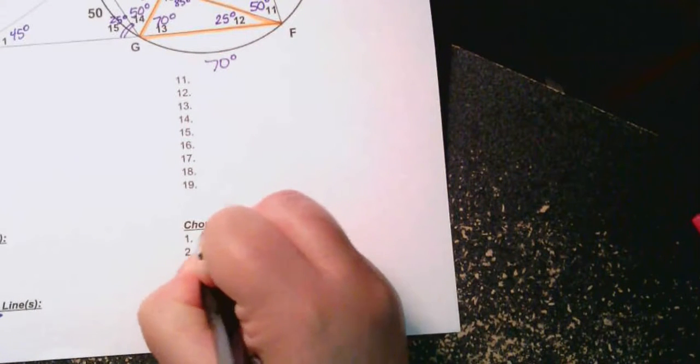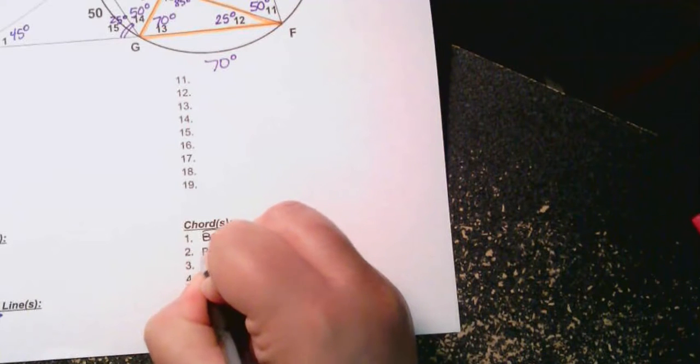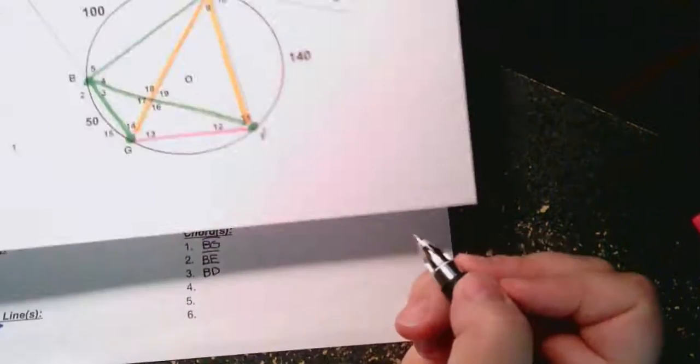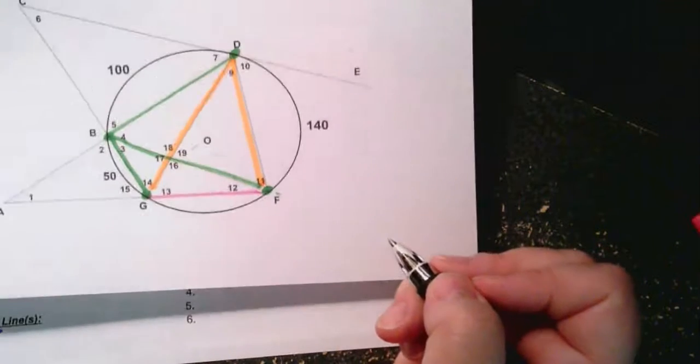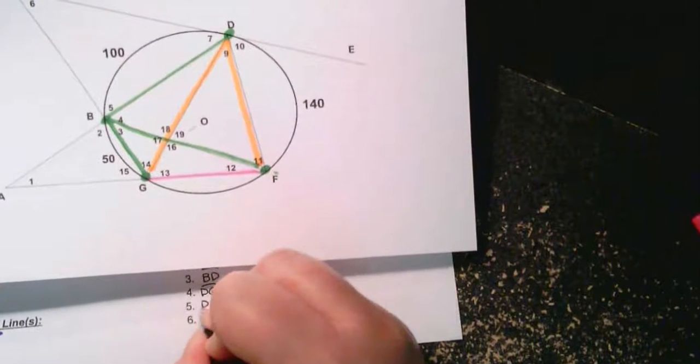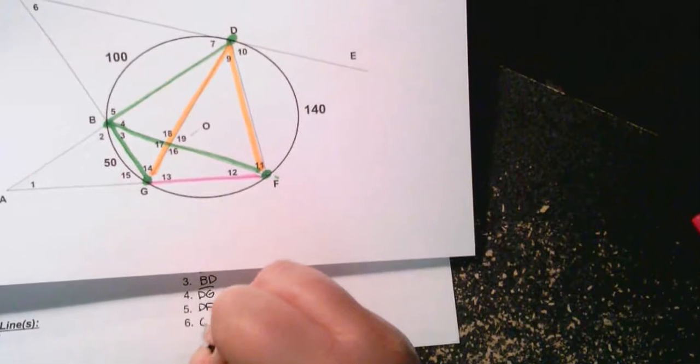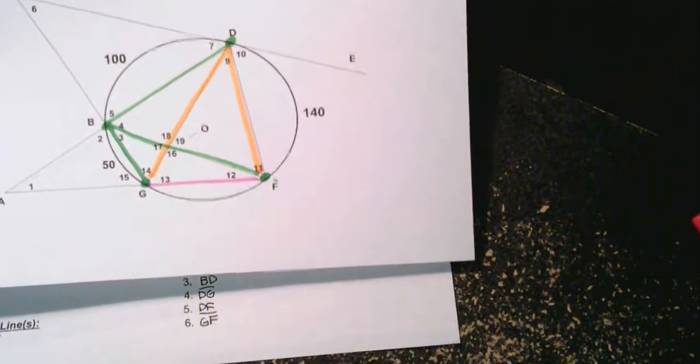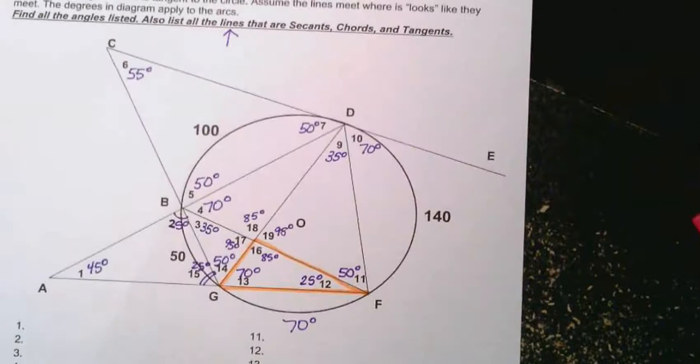They don't keep going, so they're not lines. Then we did the two orange ones here, which was D to G and D to F. And then we did G to F. And that covers all the segments that are inside the circle. And that should have you all the way through.